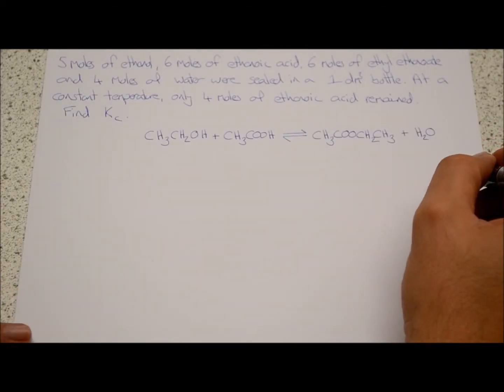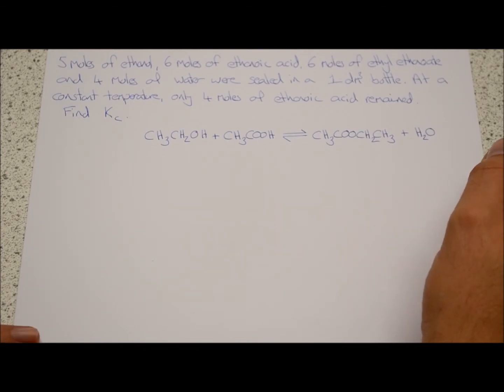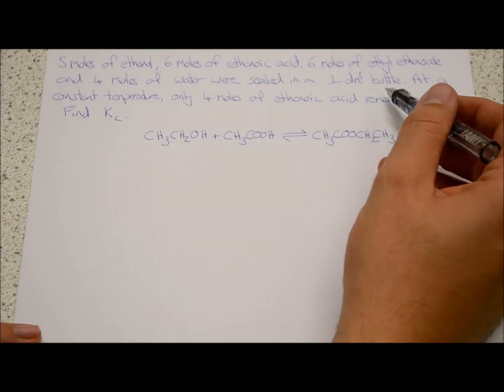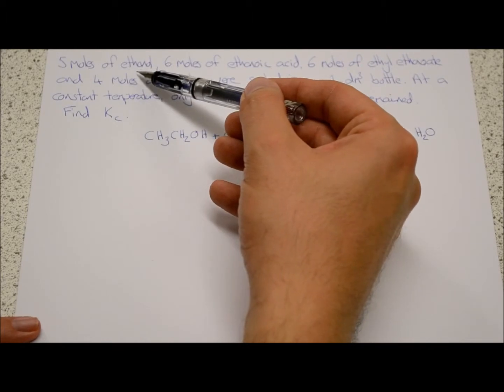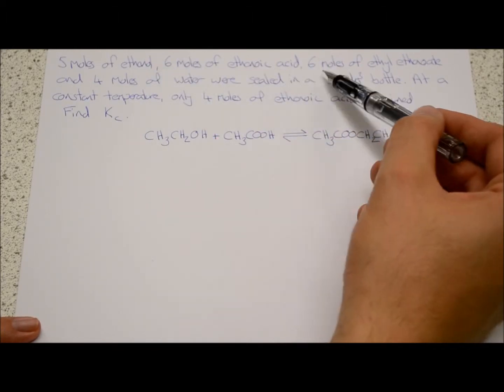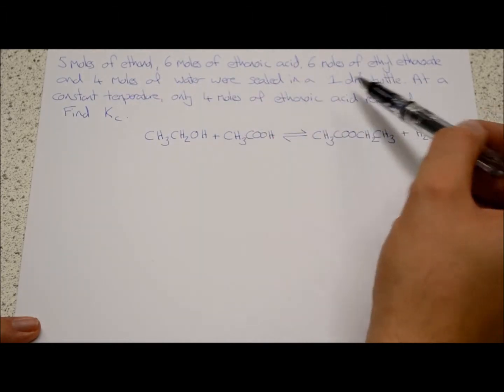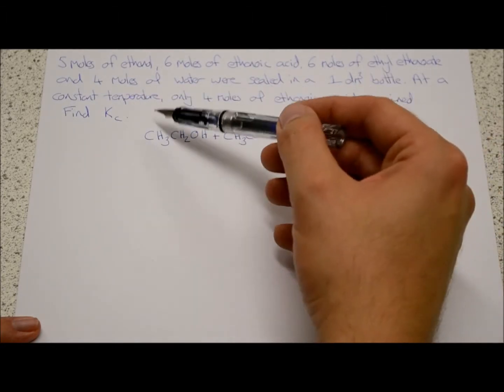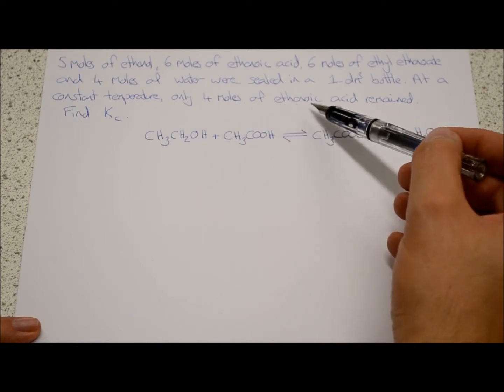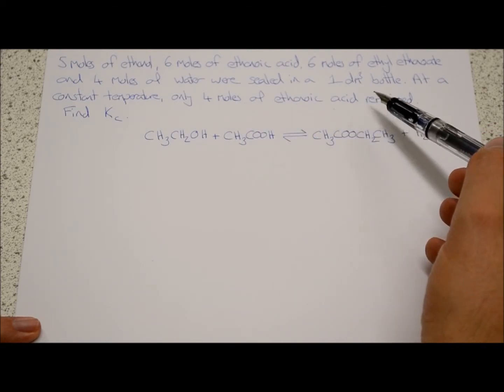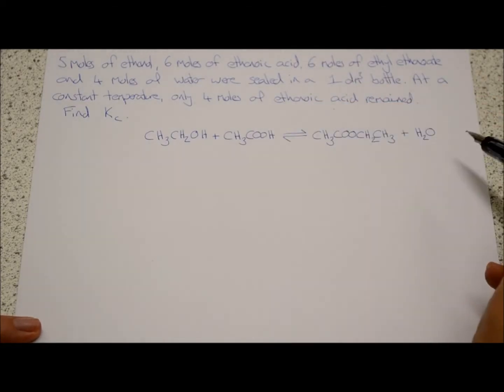Another equilibrium question, slightly more tricky. We've got a 1 decimeter cube bottle, and we've put into it 5 moles of ethanol, 6 moles of ethanoic acid, 6 moles of ethyl ethanoate, and 4 moles of water. We've sealed them in at a constant temperature. Only 4 moles of ethanoic acid remained. Find Kc. So we've got our reaction here.